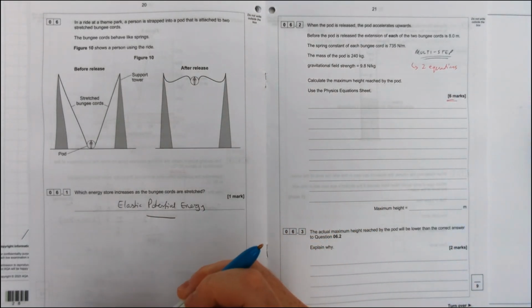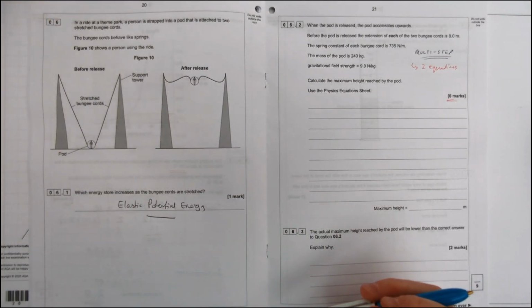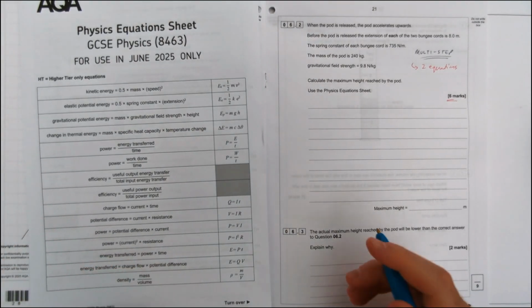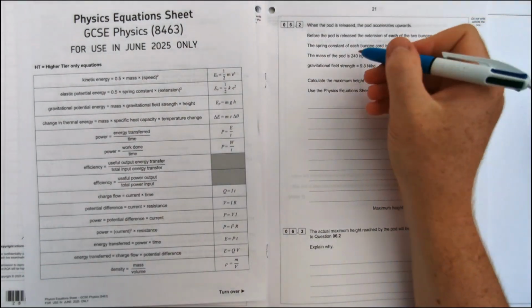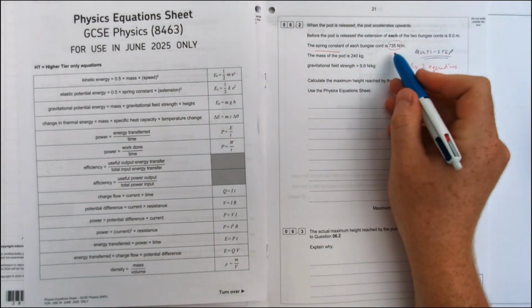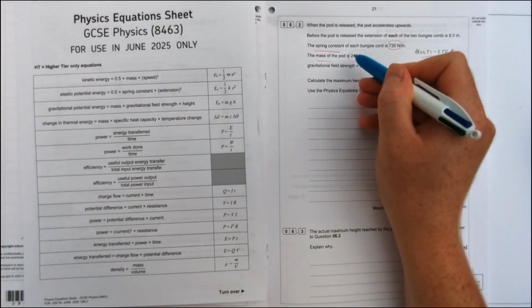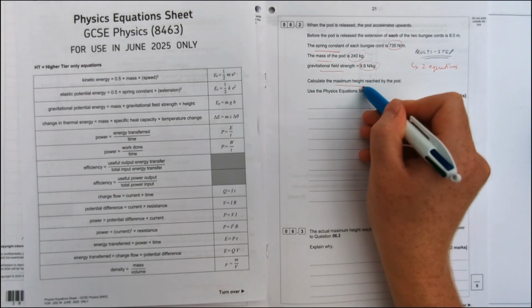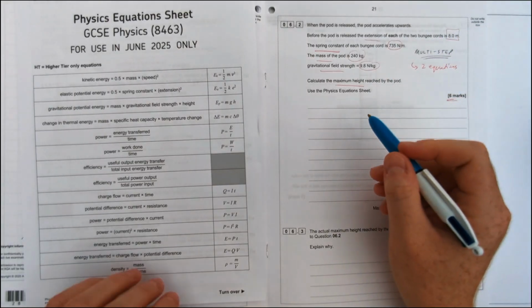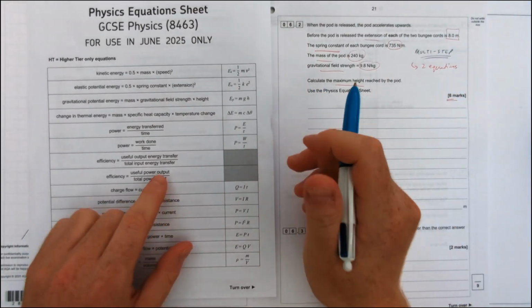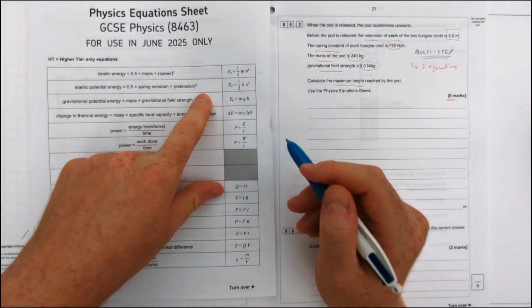So first of all, let's have a look at the equation sheet and write down any equations that might be useful. Let me highlight all the things we've got in the question. We've got spring constant, which is a bit of an unusual one at paper 1. We've got mass, we've got gravitational field strength g, and we've also got some extension. So one of the equations to use should be relatively straightforward. There's only one in paper 1 that's got spring constant in it. That's this one here.